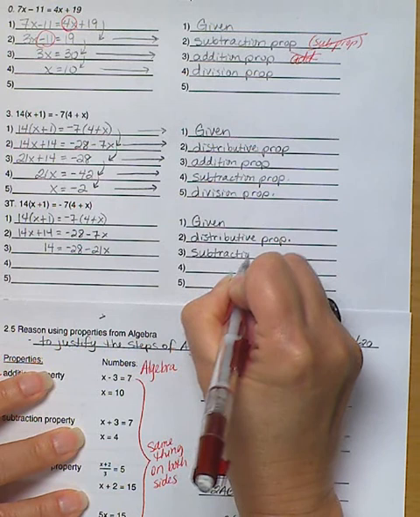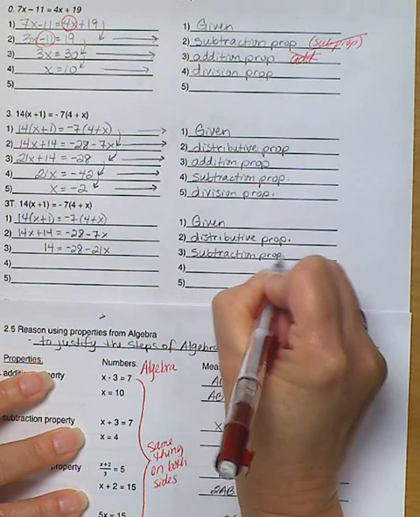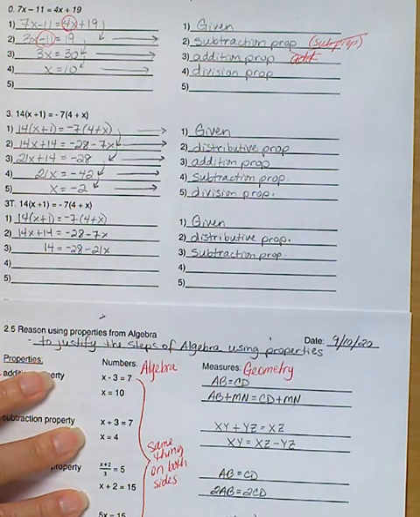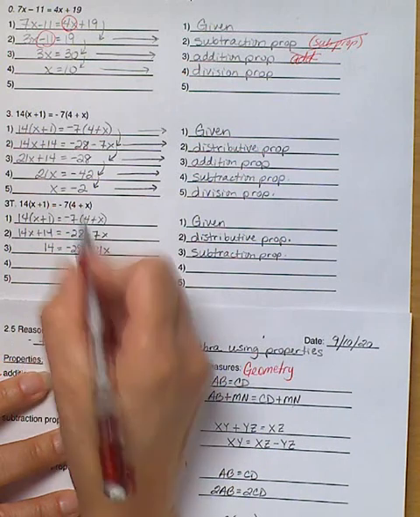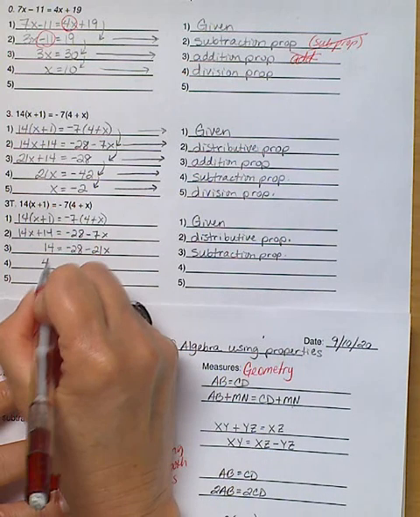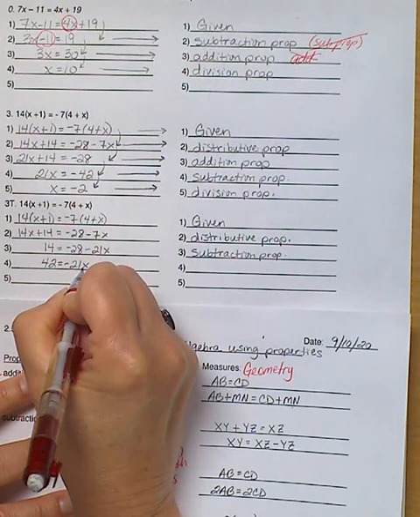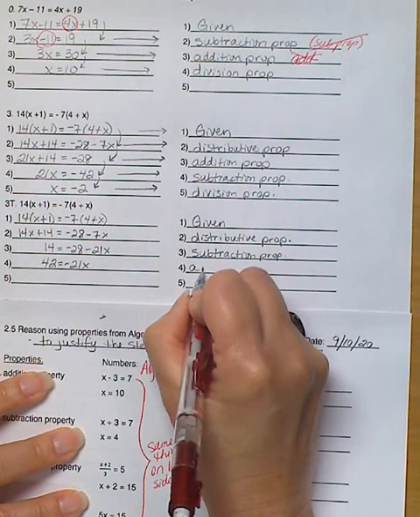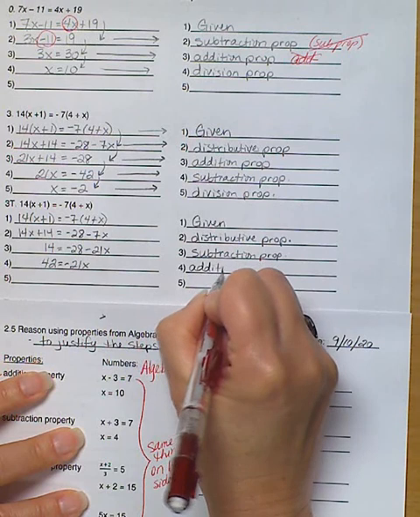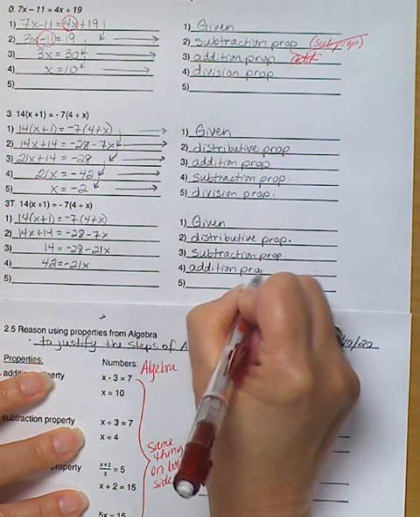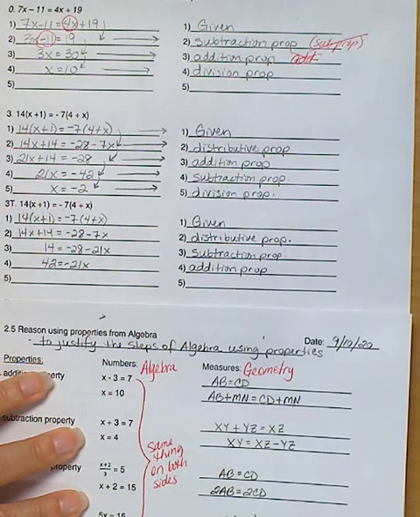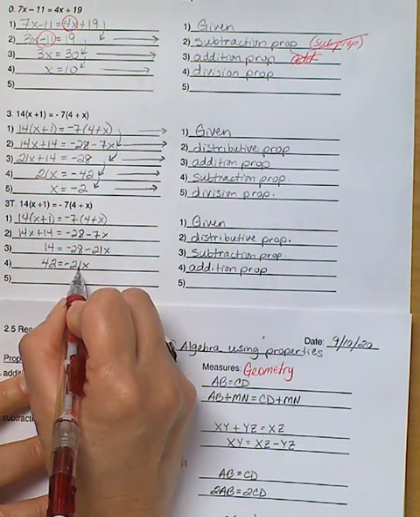So 42 equals -21x because I applied the addition property because I just added 28 to both sides. And then I'm going to divide by -21, so -2 is equal to x because I just applied the division property.